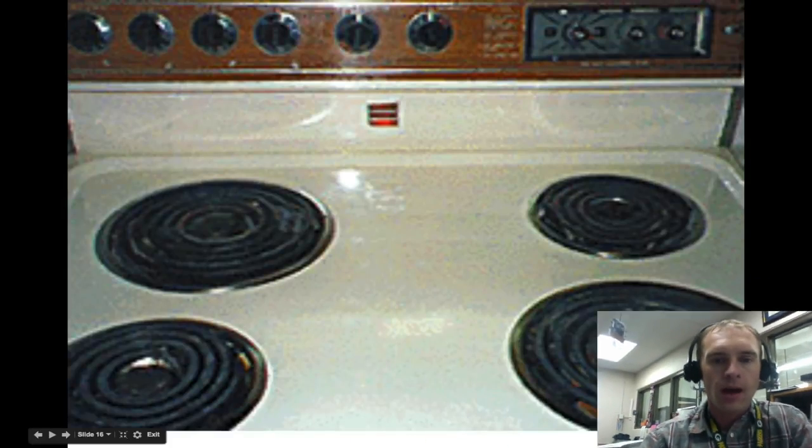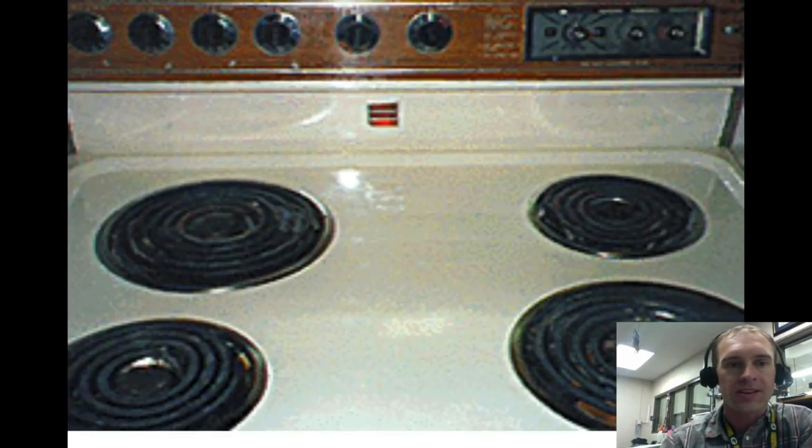But anyway, all right, so let's take a look at this. Where is the design flaw in this? Maybe not super easy to tell. You've got 4 burners here. How do you turn this burner on?